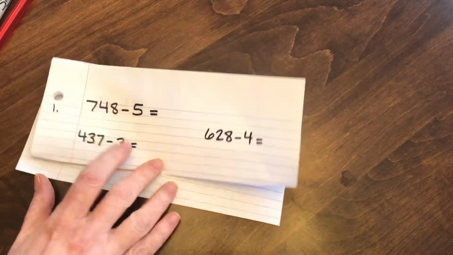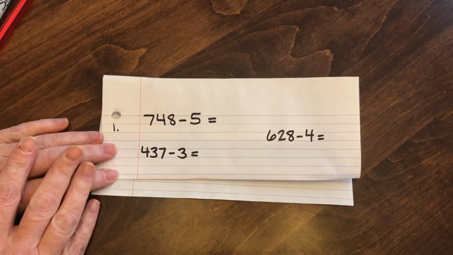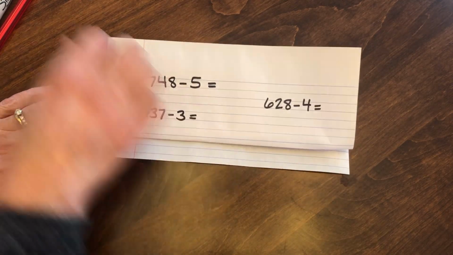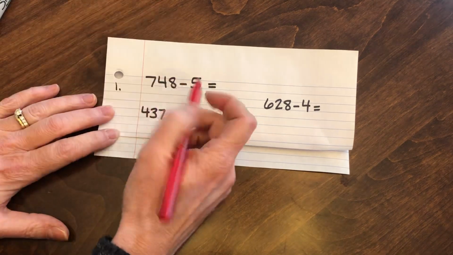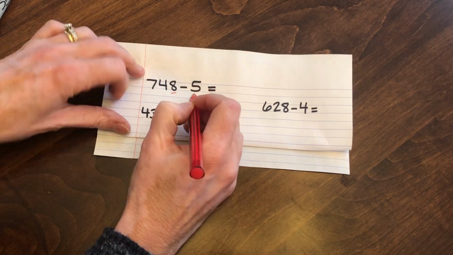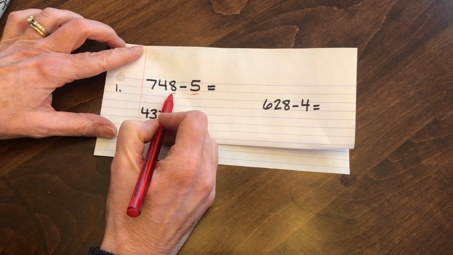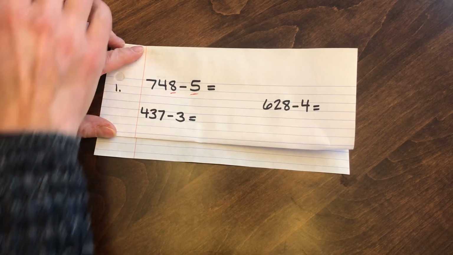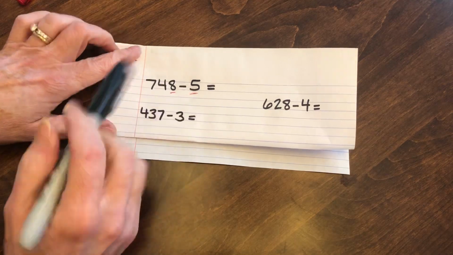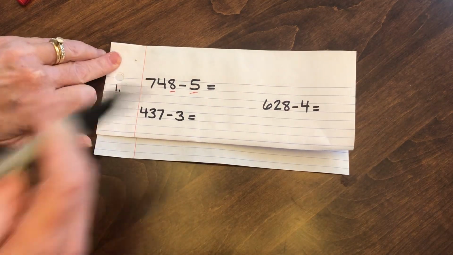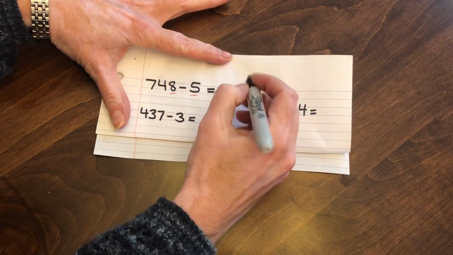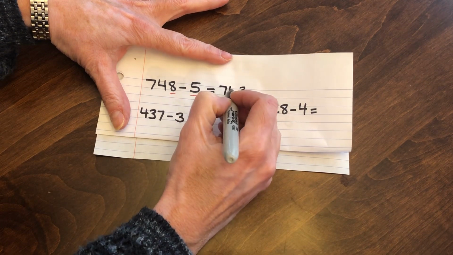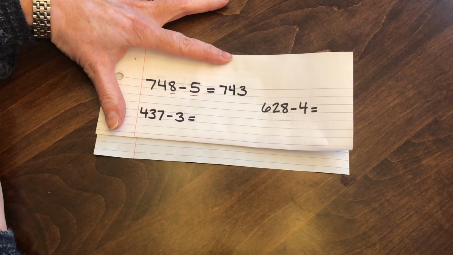What if you had a problem that looked like one of these? The first thing you're going to notice is if you look in the ones place, you're only doing ones. If 8 minus 5 is something that you can do easily, you can just write your answer, because 8 minus 5 is what? It is 3. And so your hundreds and your tens stay the same. So your answer should be 743.